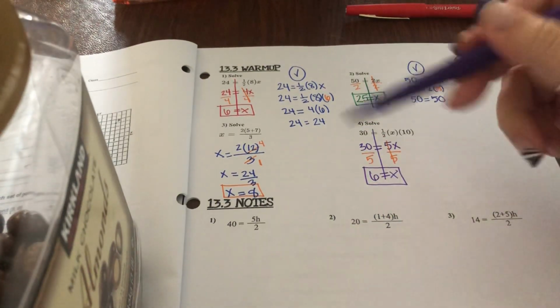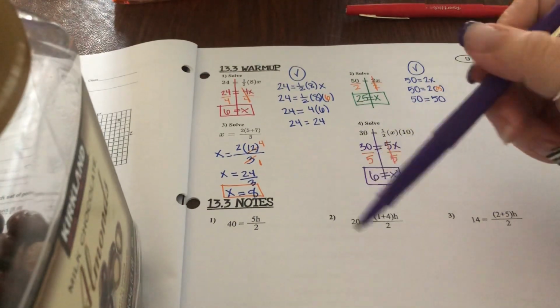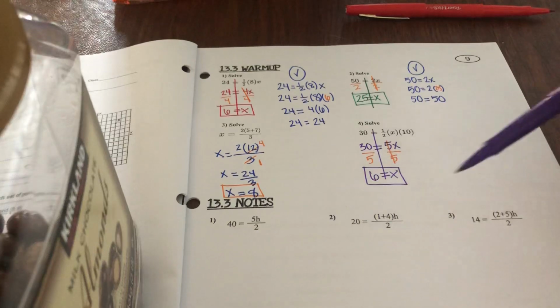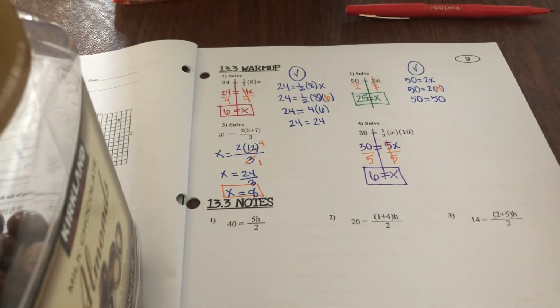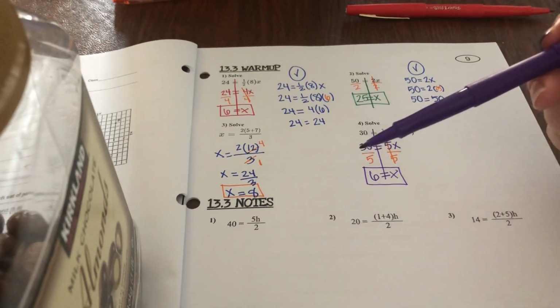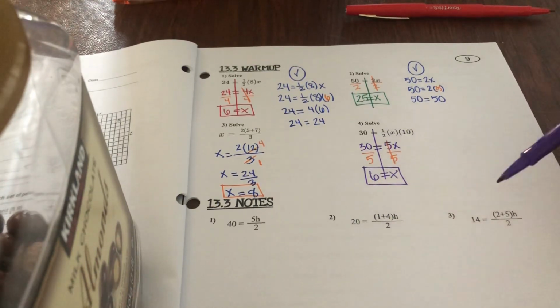Now, these should have been review, and technically that means these are as well, but what do these look like? Notice how they have height in them? Isn't that what we're dealing with when we talk about shapes? So these are actually going to be unknowns within area of shape formulas. Take a look at these and see if you can figure out what formula of what shape these look like.